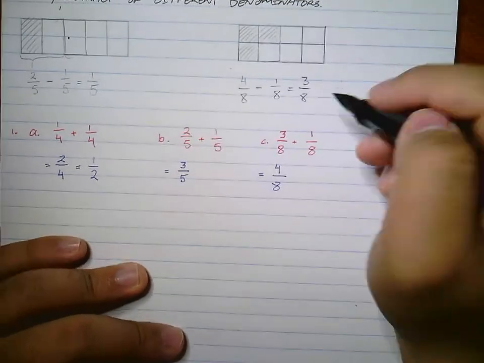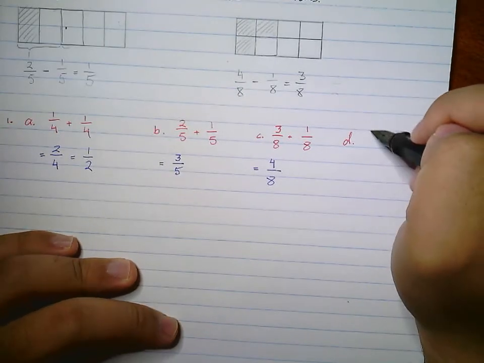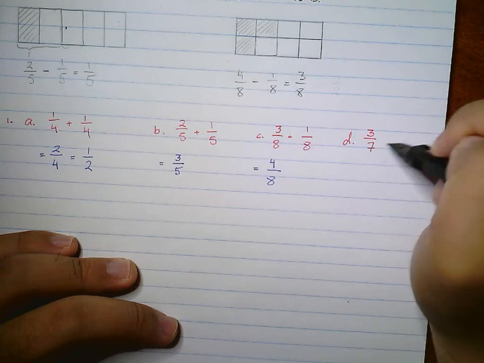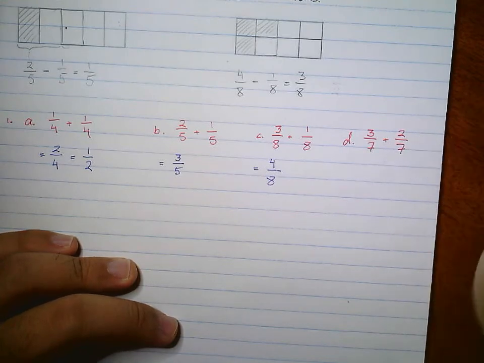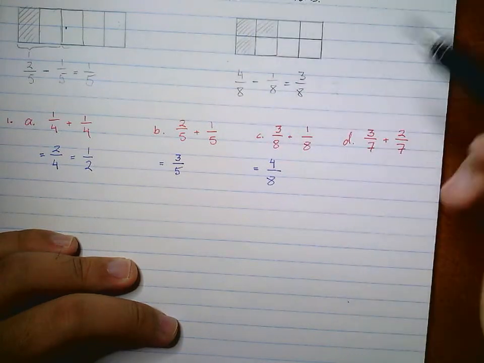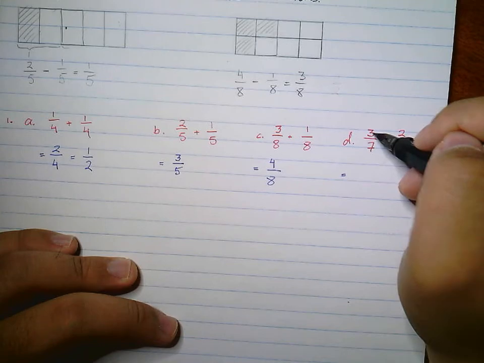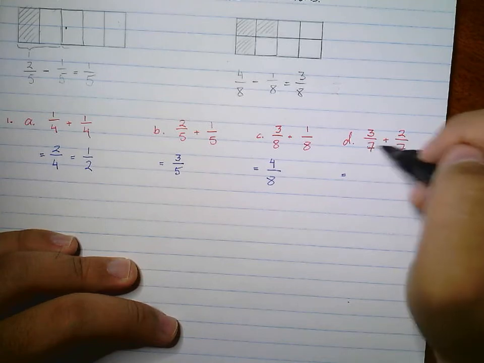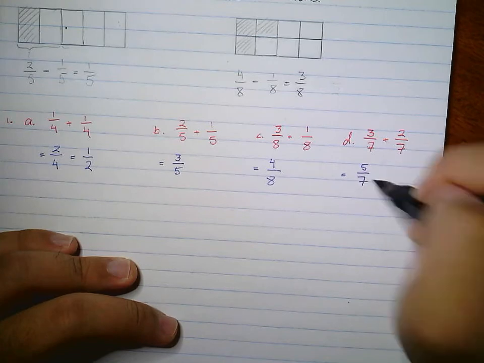Let's get a few more examples in here. Let's say we had 3/7 plus 2/7. Well, that's still the same thing. They have the same denominator. 3 plus 2 is 5/7.